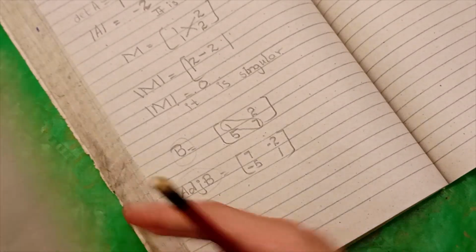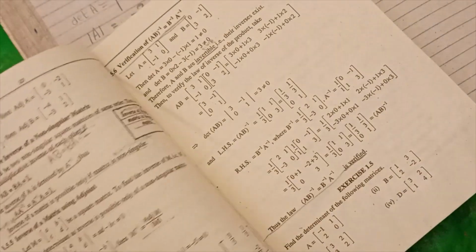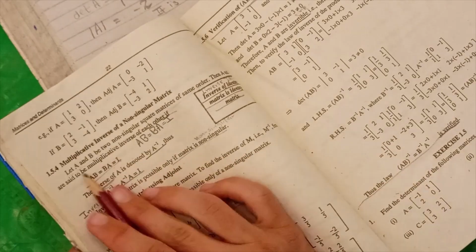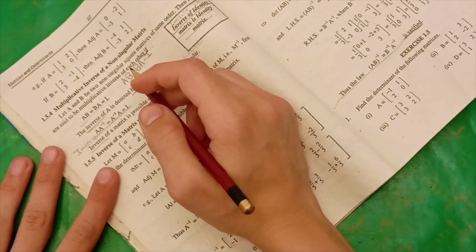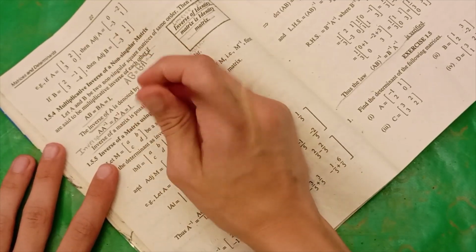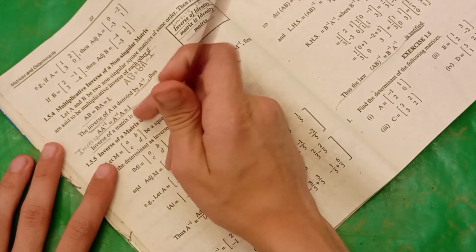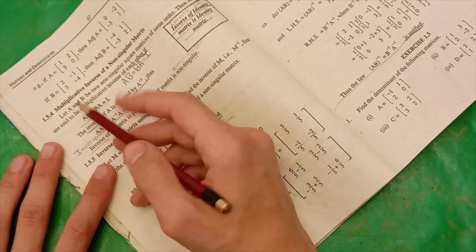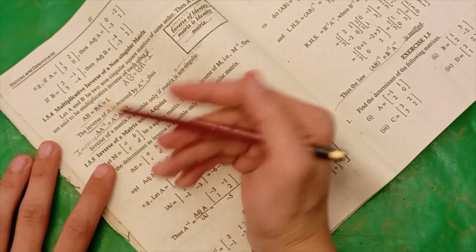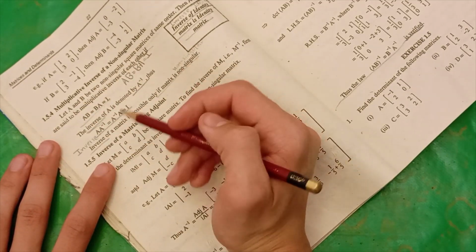So let's move on towards the multiplicative inverse of a non-singular matrix. How to find the multiplicative inverse of a non-singular matrix? First, let's suppose that A and B are two non-singular matrices of the same order.